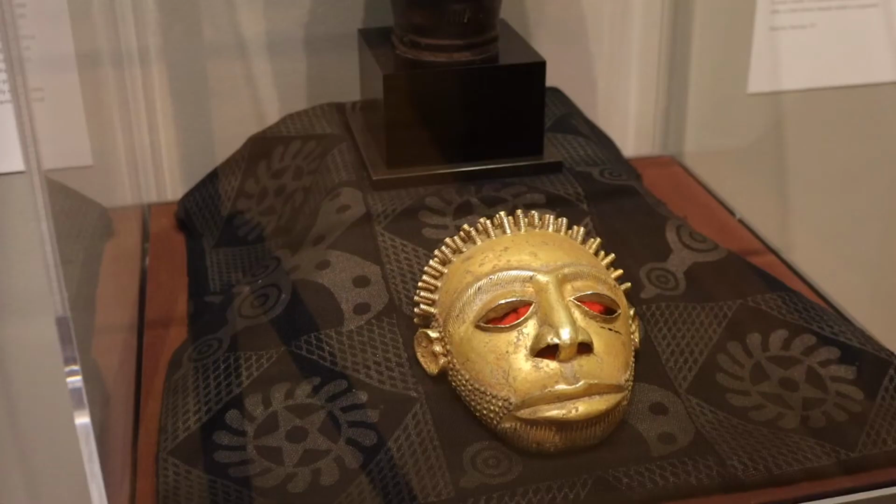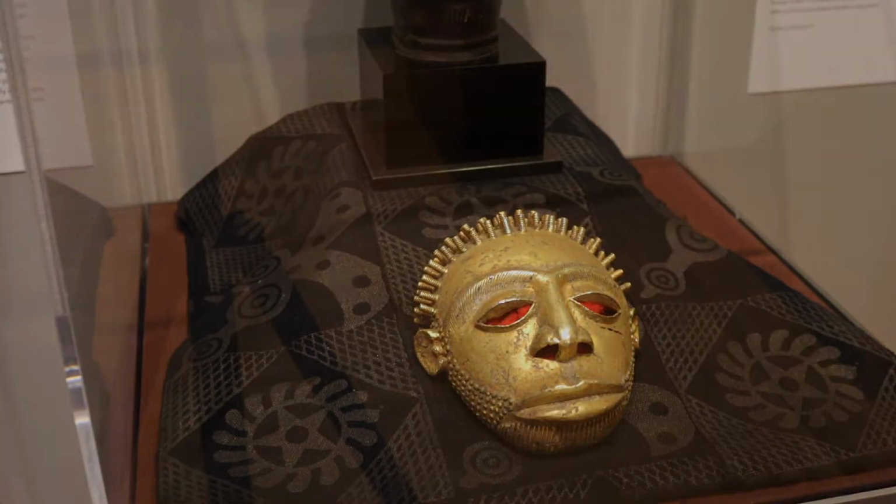There are over 100 symbols, and each has its own meaning. The sword-shaped symbol, also called akofina, represents courage and strength. If you had to pick a symbol to describe yourself or your personality, what would you choose?